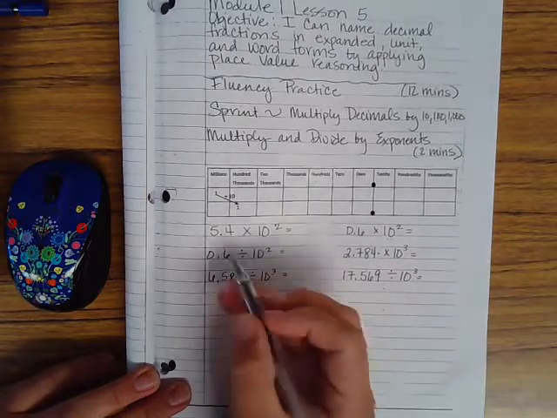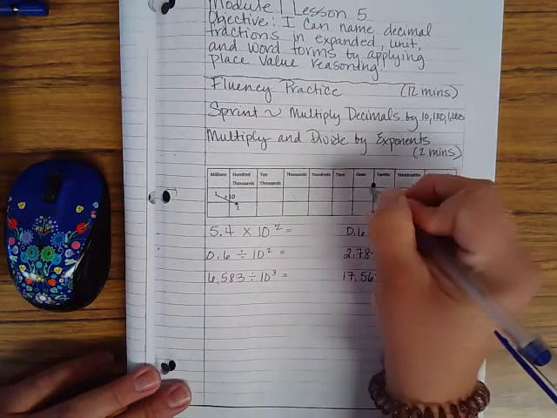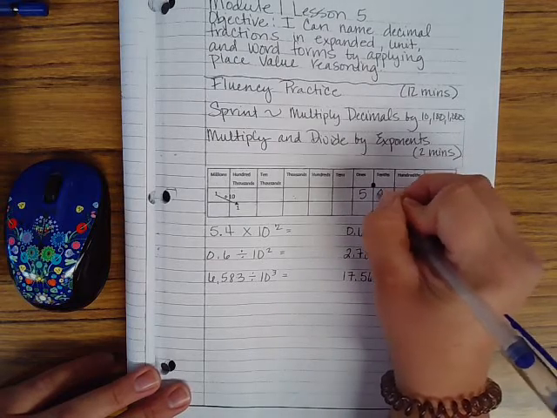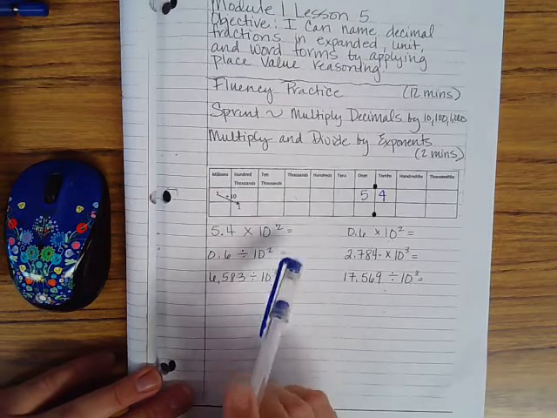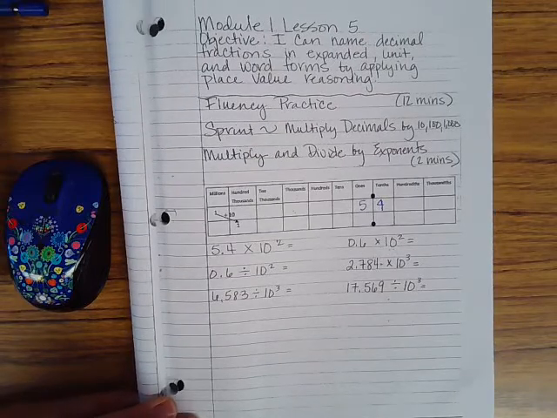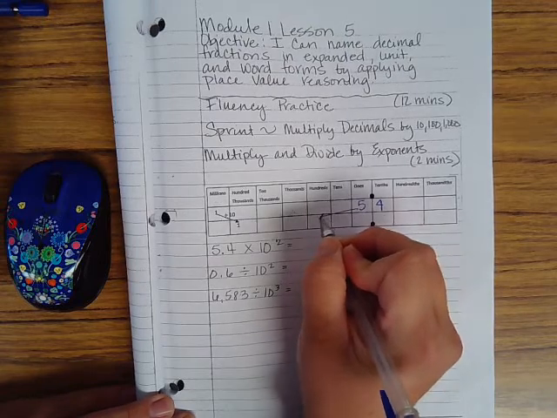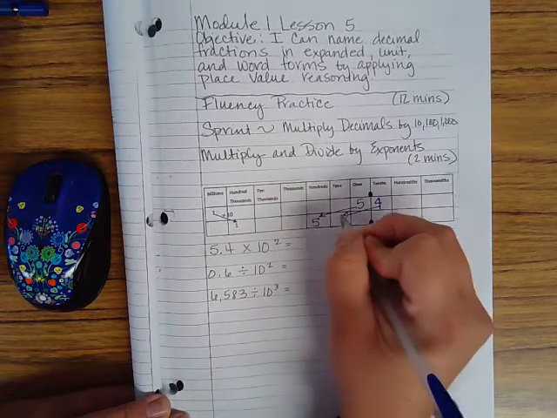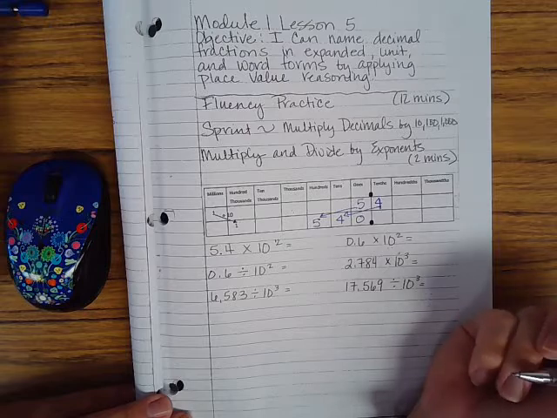Alrighty. So for this one right here, 5.4 times 10 to the second, we can plug it into our chart right here. Put 5 in the ones place and 4 in the tenths place. And if we're multiplying it by 10 to the second, how much are we multiplying by? 100. So I'm going to draw an arrow over here. So 540. Does everyone see how I got that?